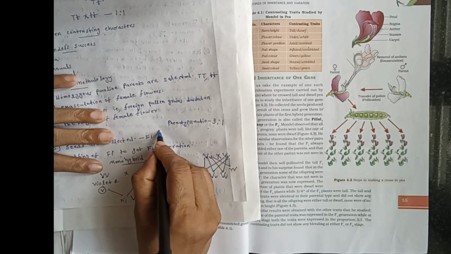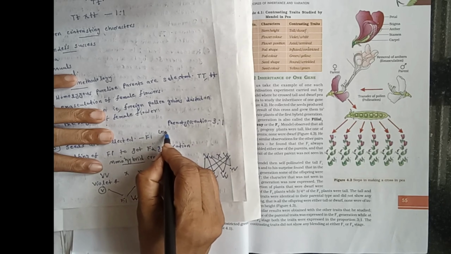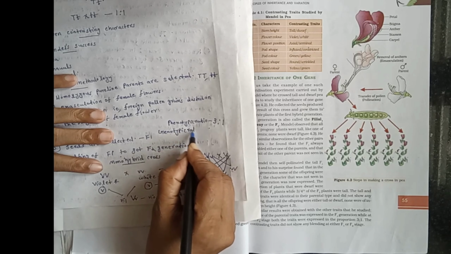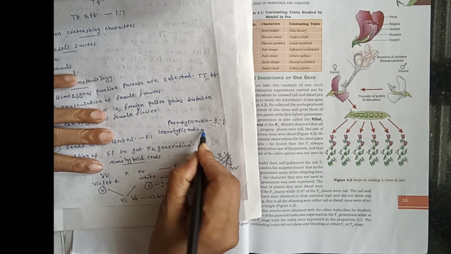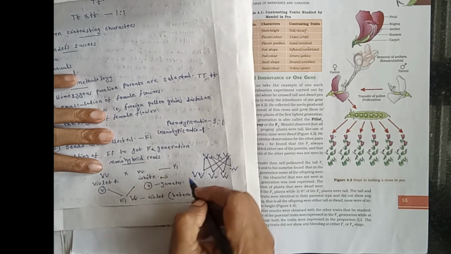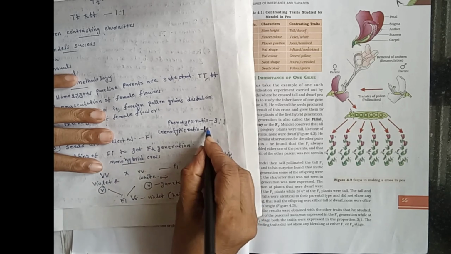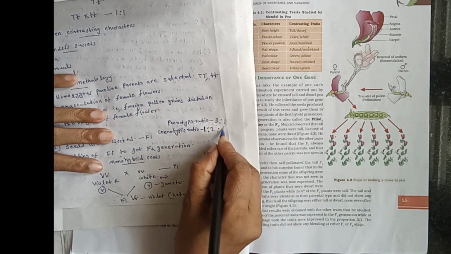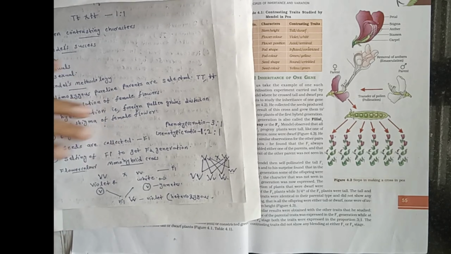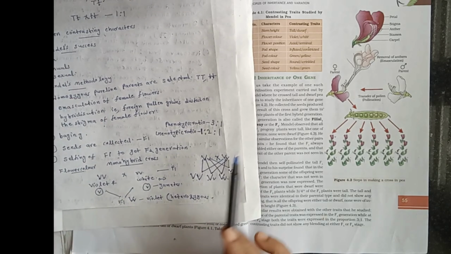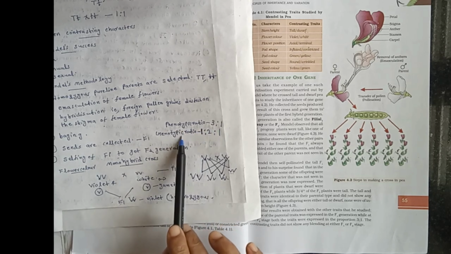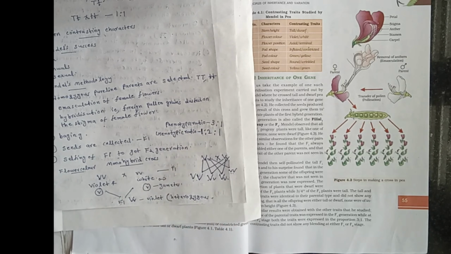Then the genetic constitution, that is genotypic ratio, we get 1 homozygous violet, 2 heterozygous violet and 1 white. So in case of monohybrid cross, we get phenotypic ratio 3:1 and genotypic ratio 1:2:1.